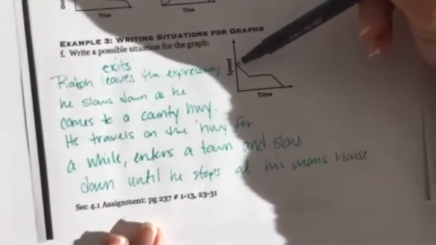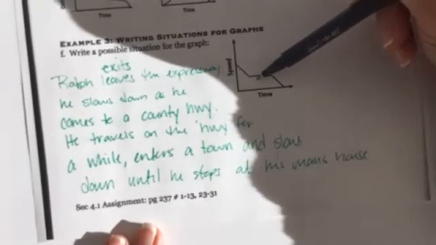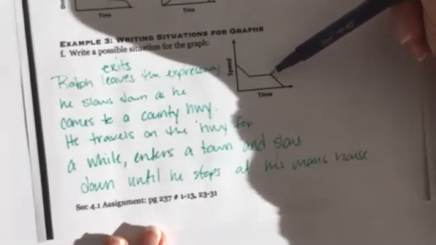Okay, I totally made it up, but it makes sense. He was on the expressway, so he was going pretty fast. He slows down, he drives on the highway for a while. When you enter a town, usually you slow down until you come to a stop at his mom's house.